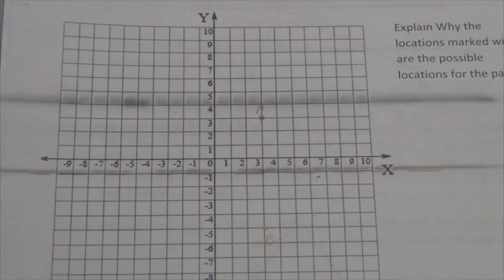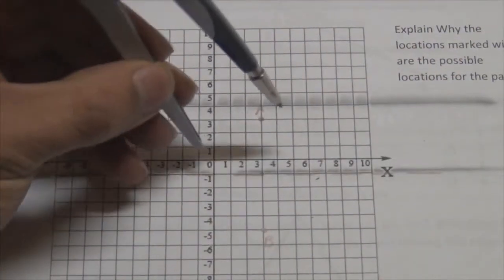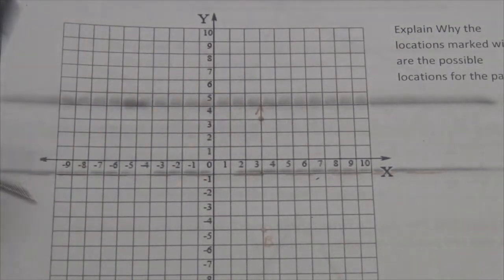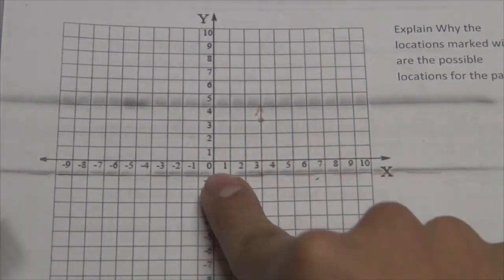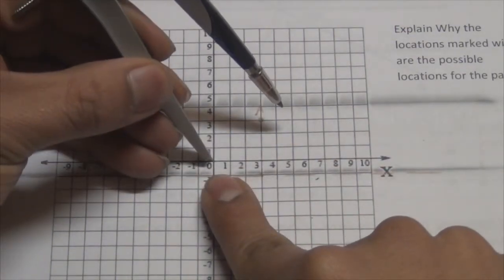Okay, so now it says that it must be exactly 5 miles from the center of town. Okay, 5 miles from the center of town. So I grab, oh, I messed up. I showed you the compass. I was going to ask you, but anyway. So 5 miles from a point. The point is the center, the origin is 0, 0. So that's exactly where I'm going to put my point.